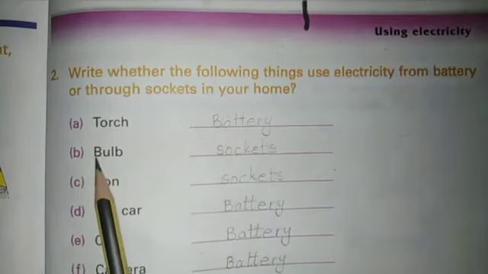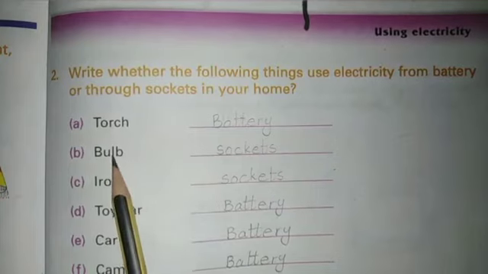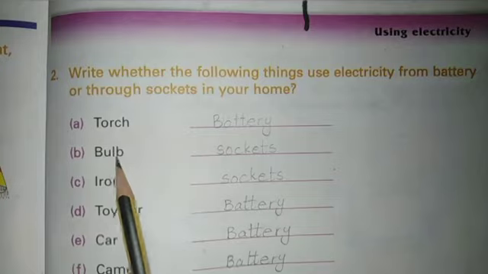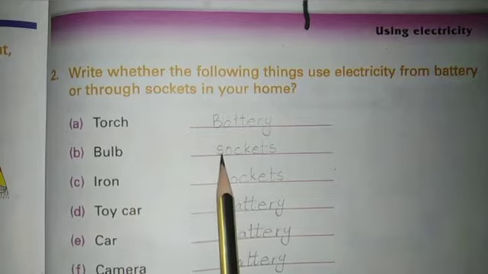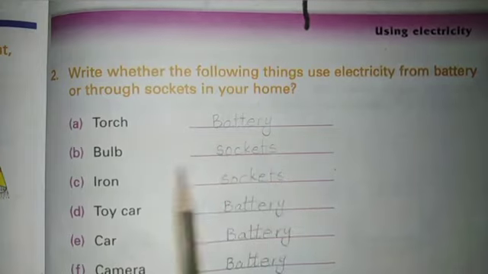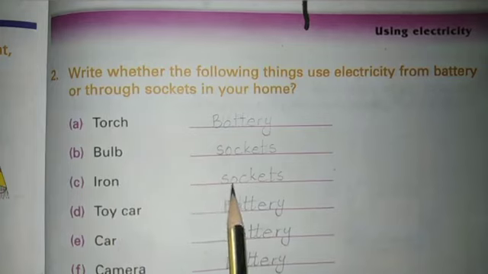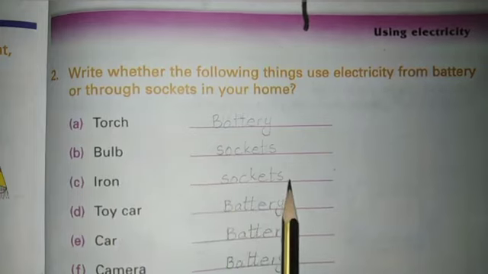Part B, bulb, B-U-L-B, bulb. A bulb gets electricity by the sockets. As you have seen the pictures of sockets, write the spelling of sockets, S-O-C-K-E-T-S, sockets. Part C, iron, I-R-O-N, iron. Iron gets electricity by the help of sockets, S-O-C-K-E-T-S, sockets.